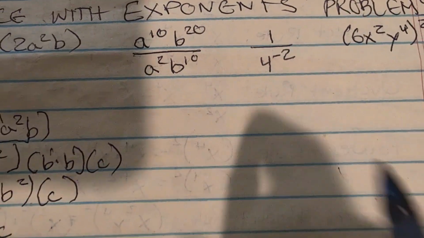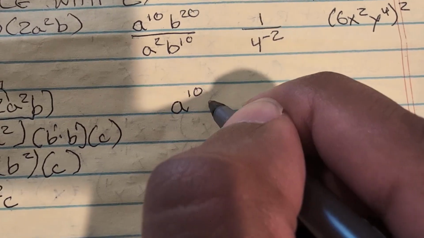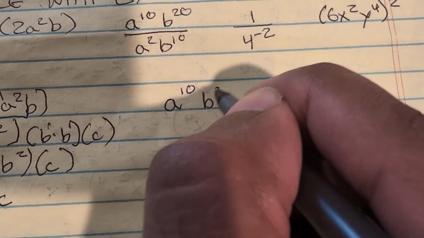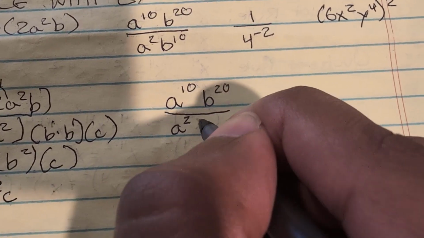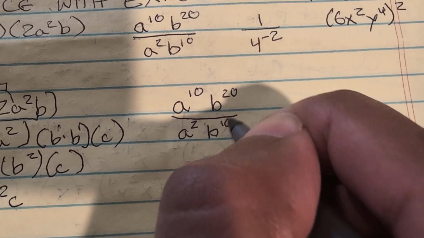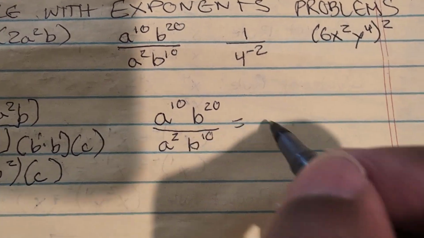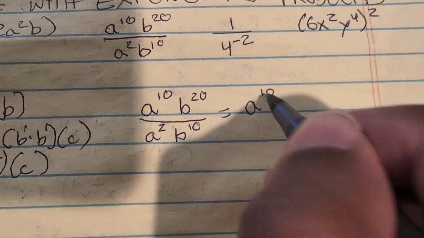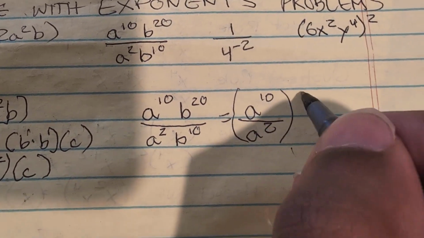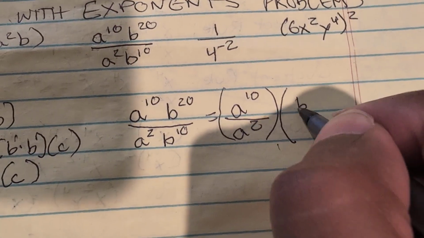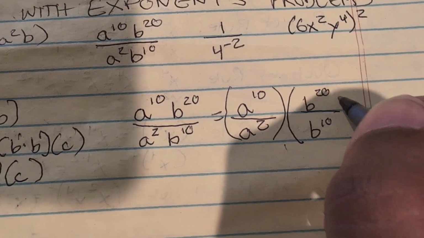Let's do the second problem. A to the 10 over b to the 10, times b to the 20 over a squared. You can pretty much split this up, because this is the same thing as a to the 10 over a to the 2 times b to the 20 over b to the 10.